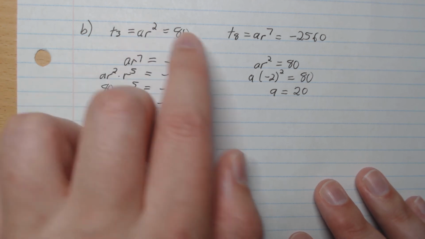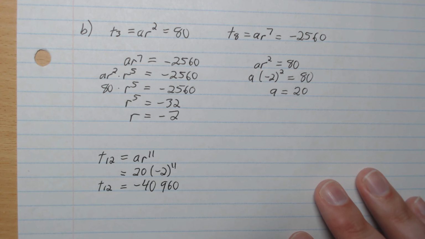We're going to plug in our r into here. It gives a equals 20. We have r, we have a. We're looking for the 12th term. T12 equals ar^11. a is 20, r is negative 2. Plug that in and we get negative 40,960.